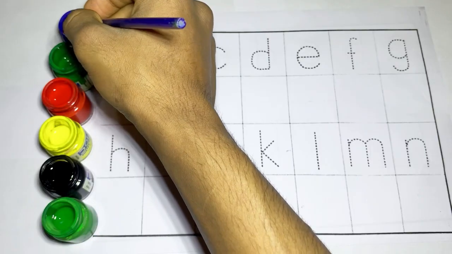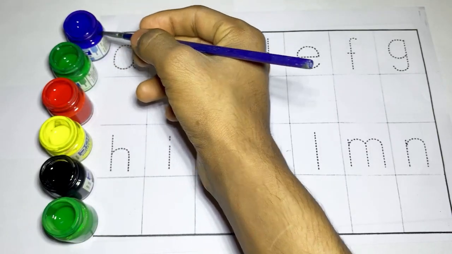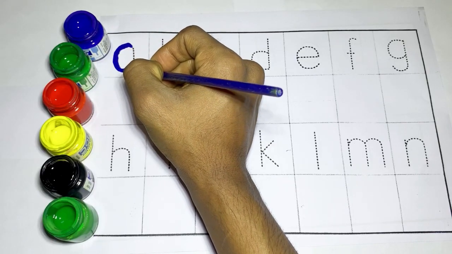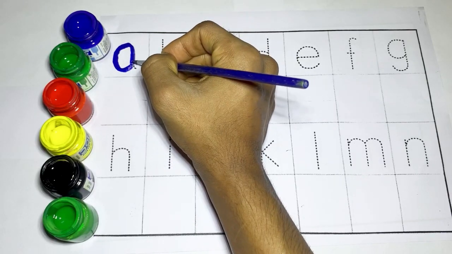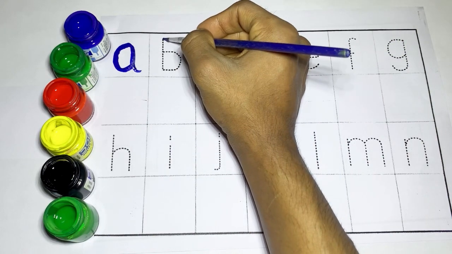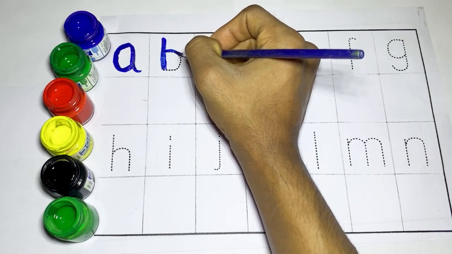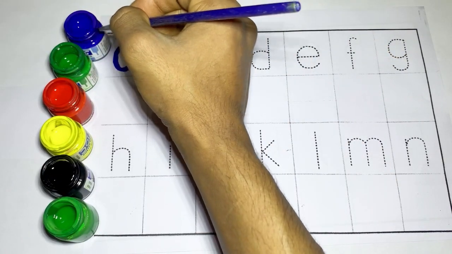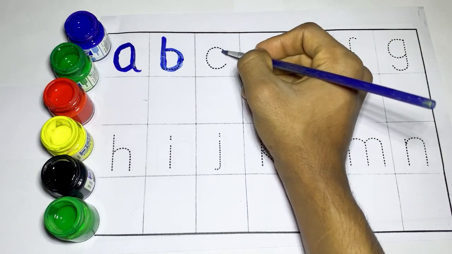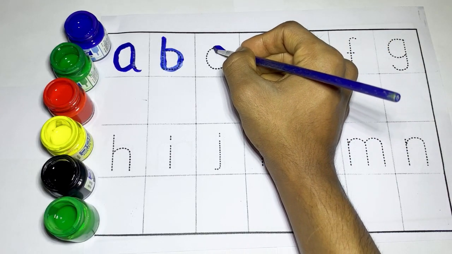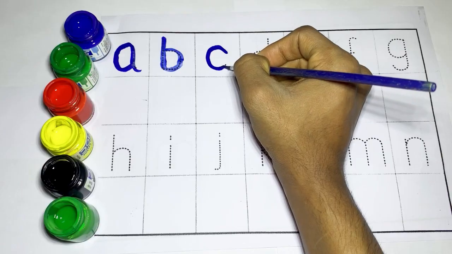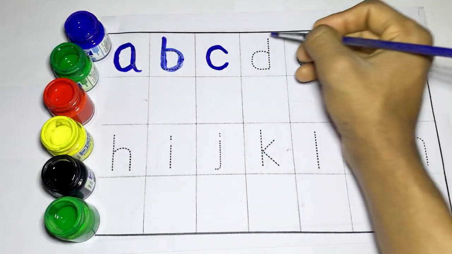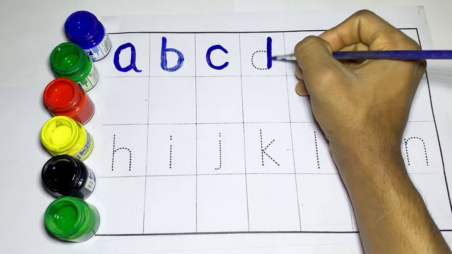Kids first draw A. A for apple, A for aeroplane, and use blue color. B for ball, B for bat. Kids now draw C. C for cat, C for car. Kids now draw D. D for dog, D for doll.